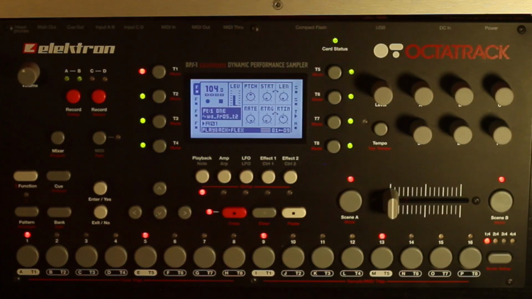Tonight we're going to look at 5 ways how to achieve glitching on the Octatrack. The Octatrack is a super powerful machine when it comes to glitching, and it seems like it was designed with that purpose in mind. So, that being said, let's get right into it.